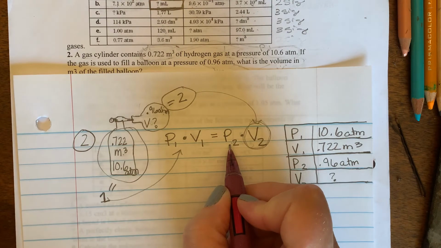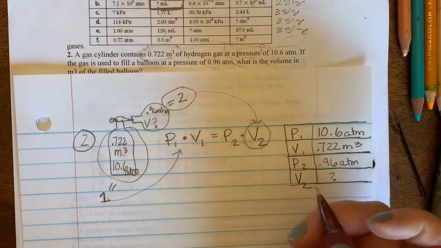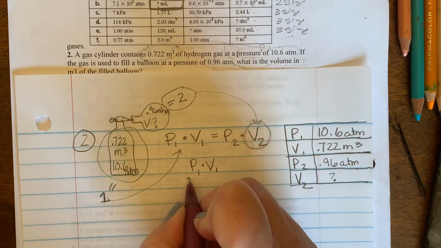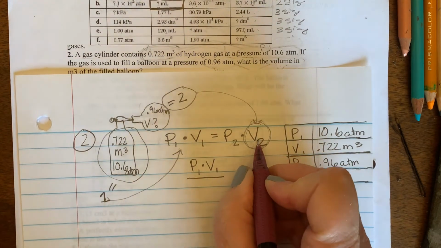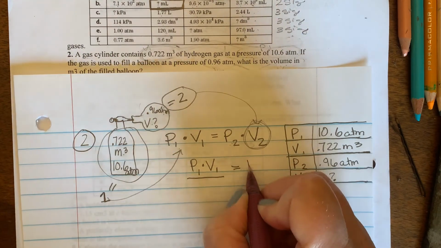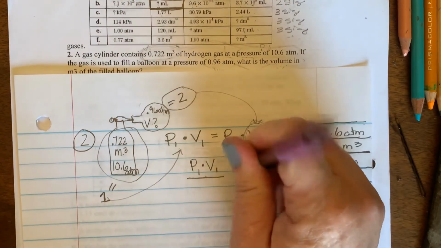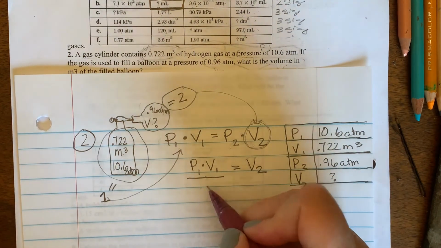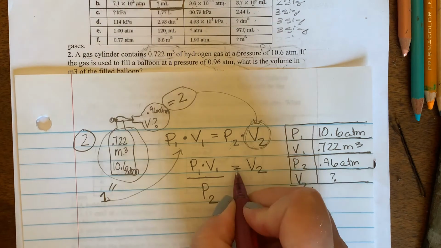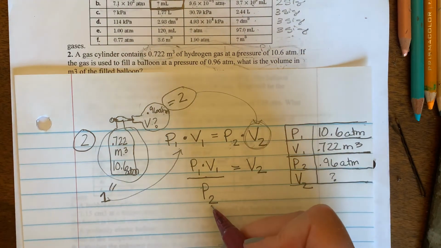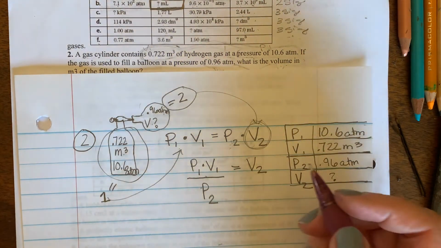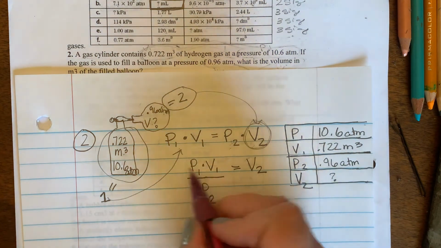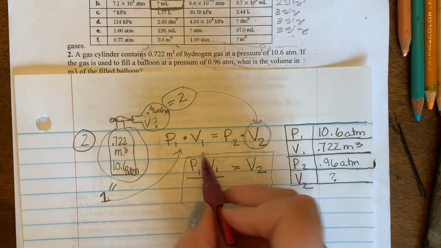And that means this one has to move out of the way and join these two. So I'm going to go ahead and rewrite P1 and V1 like that. And I'm going to leave V2 where it's at because that's what we're solving for. And P2 is going to move down. Because I moved it over the equal sign, I needed to flip it, as it were, and put it down here in the denominator. So now that I have my base equation all set up, I can plug in my numbers and solve.